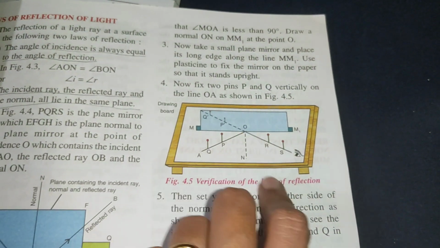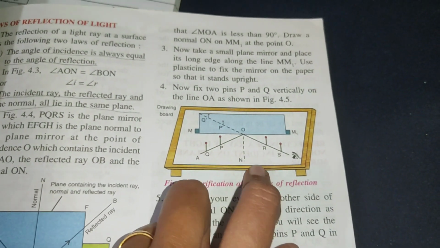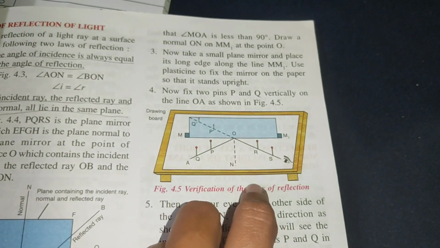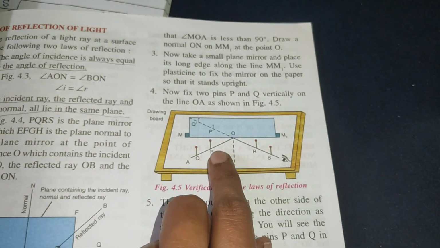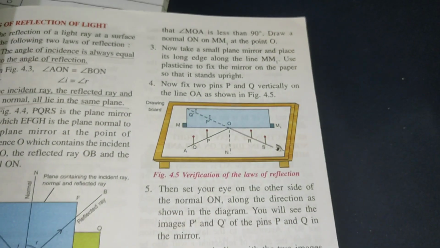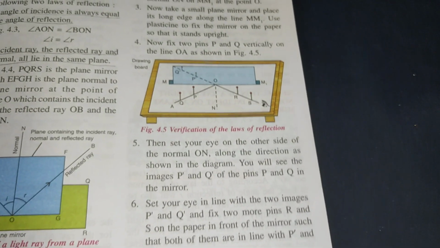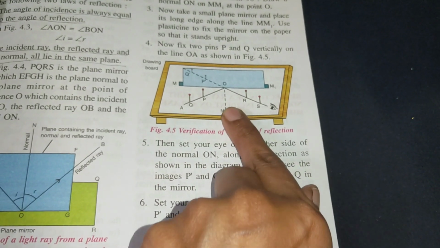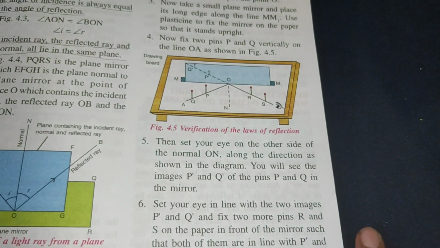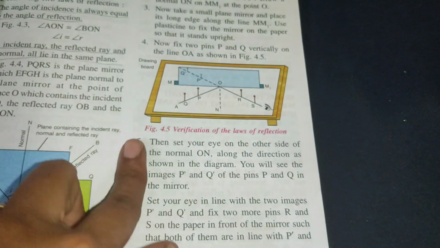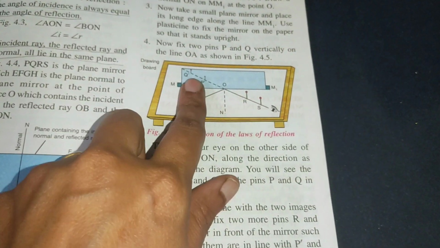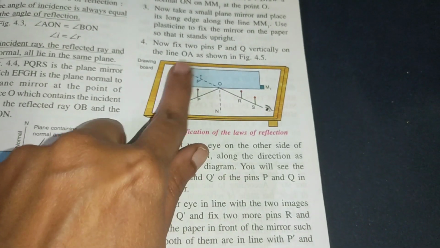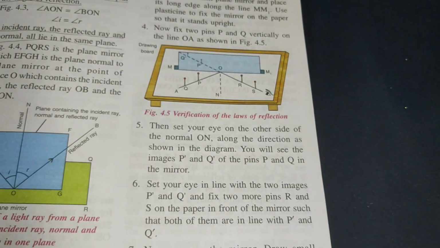Now fix two pins P and Q vertically on the line OA. Then set your eye on the other side of the normal ON, along the direction shown in the figure. You will see the images P dash and Q dash of the pins.